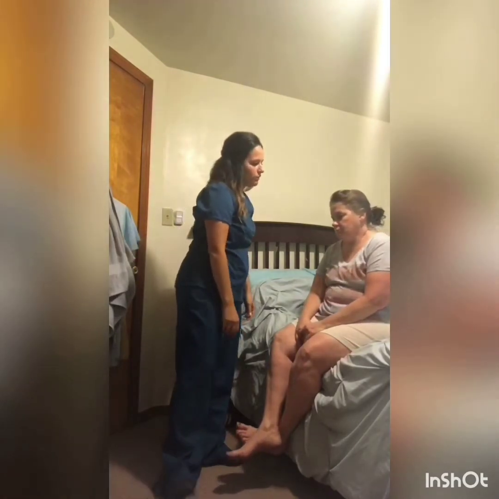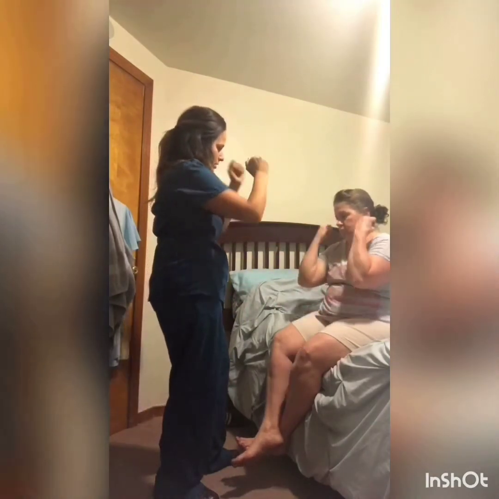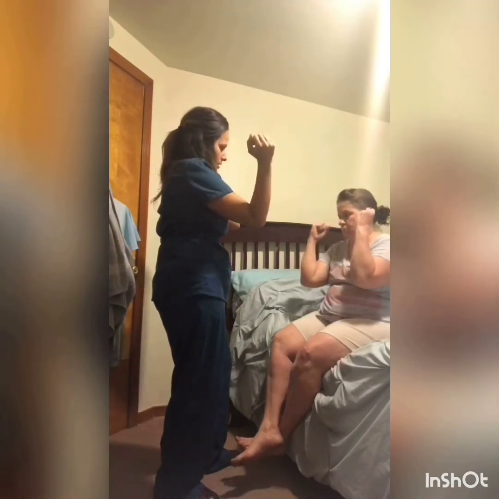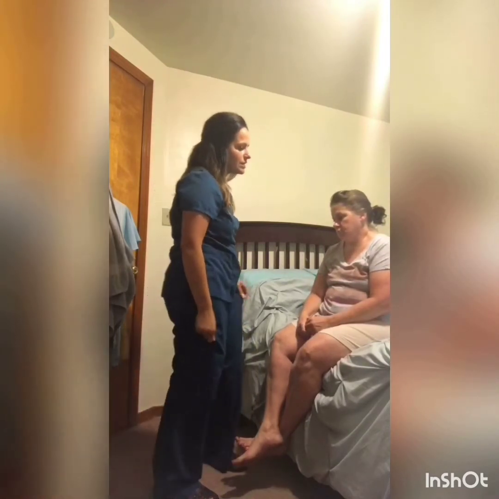Then you want to go ahead and move on to internal and external rotation. So you can just bring your hands up like this and rotate them in, and then this way. As long as they're not complaining of any pain there, then you can move on to special testing.